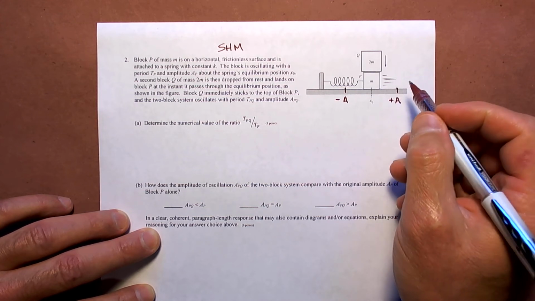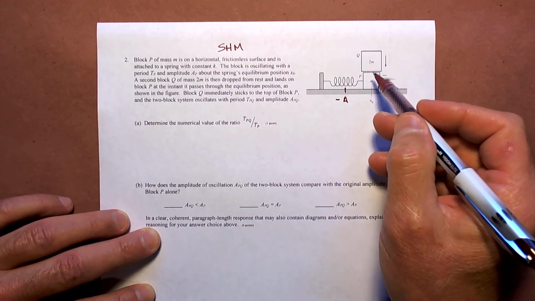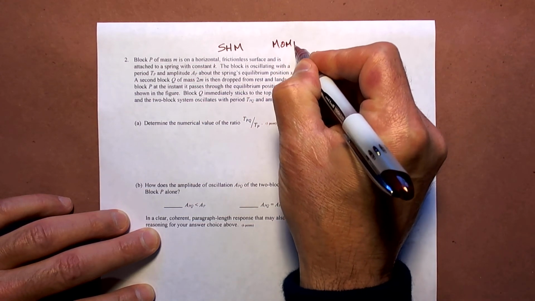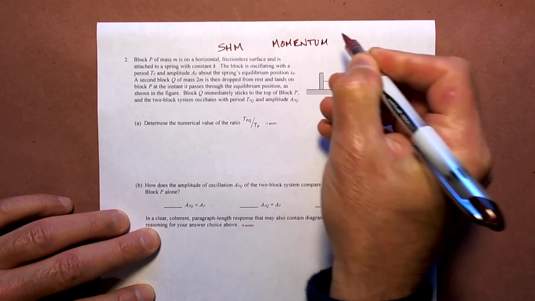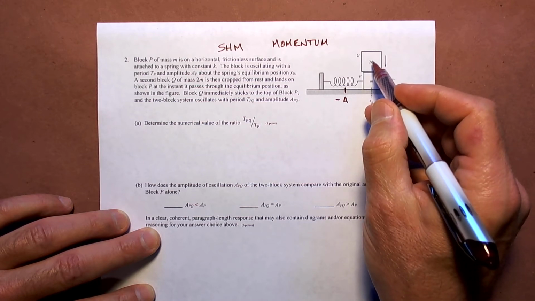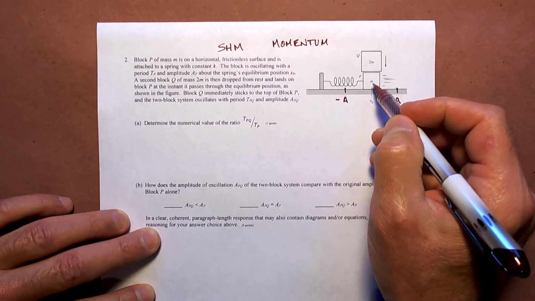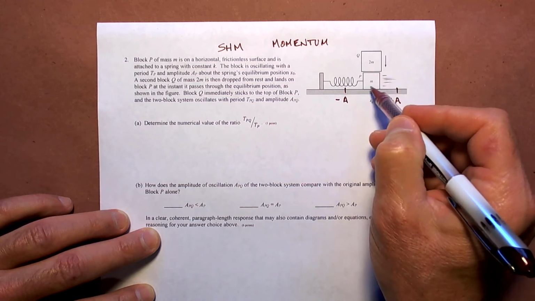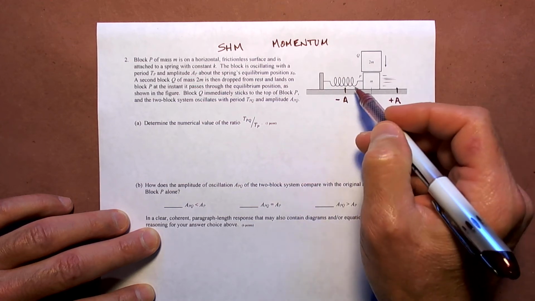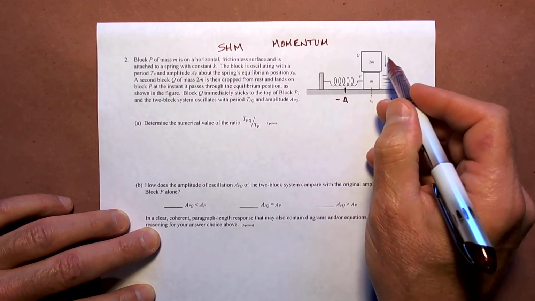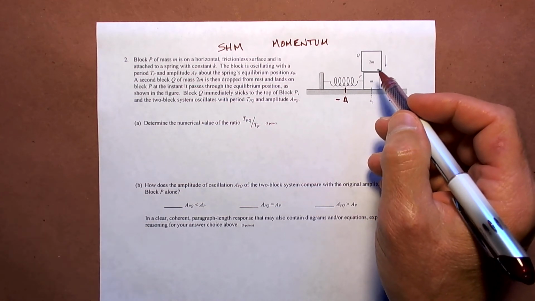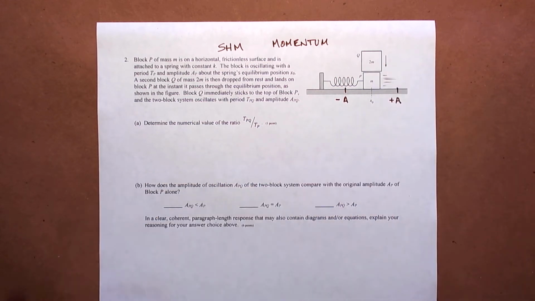Okay, the second physics principle that we might want to start thinking about is the idea of momentum. Why momentum? Well, if you think about it, we have one block that's moving, so it has momentum. We have a second block that's not moving, and it is dropped on top of the first block, and those two blocks collide, and in this case they stick together, and then they're going to oscillate again. So we have one block moving, then two blocks together moving after they've interacted and had some sort of a collision.